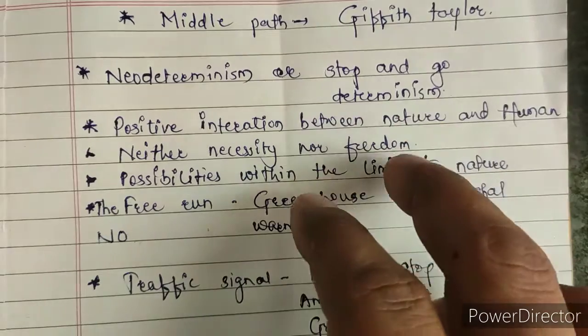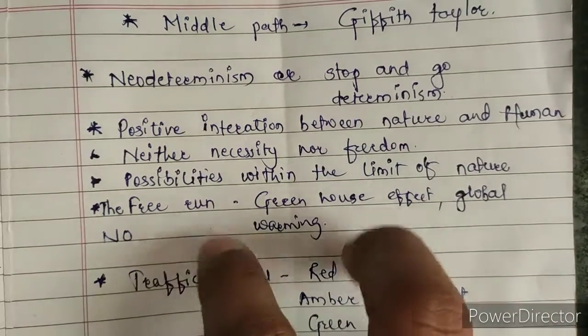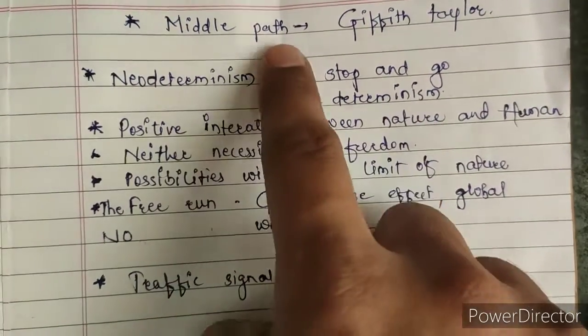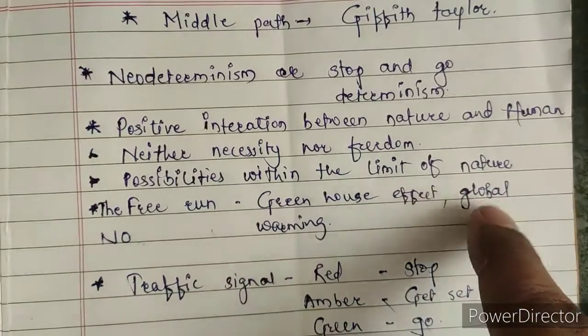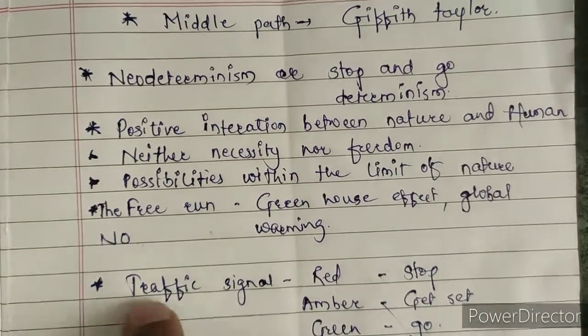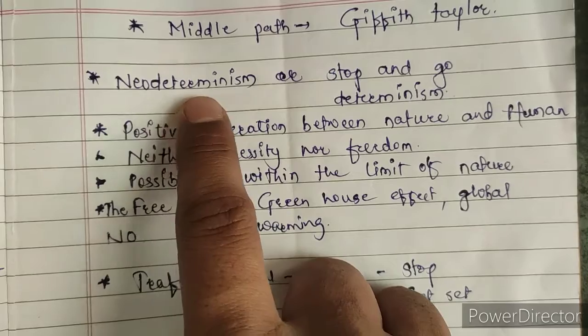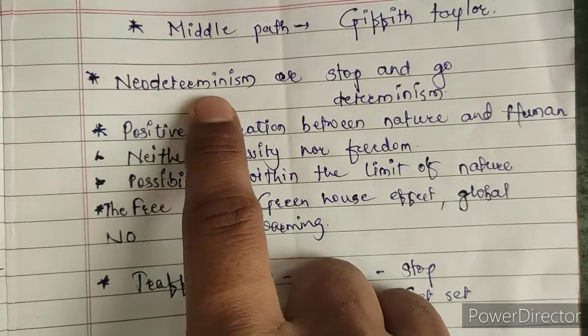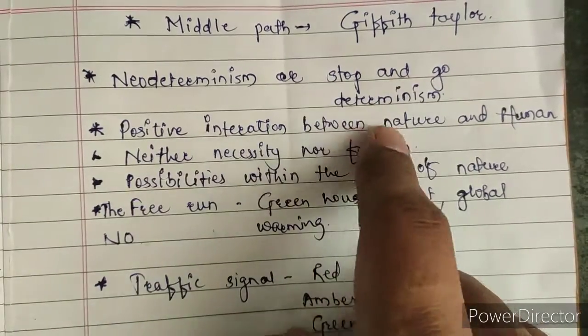So Griffith Taylor is trying to say that there should be positive interaction, there should be one middle path between possibilism and environmental determinism. This middle path is known as neo-determinism. This is called neo-determinism or stop and go determinism.